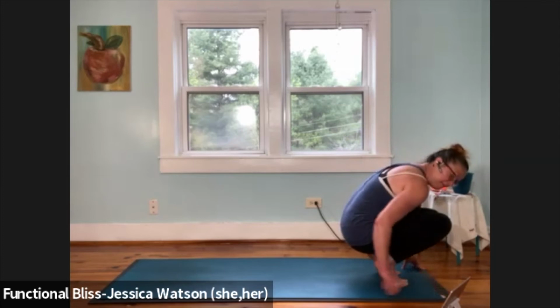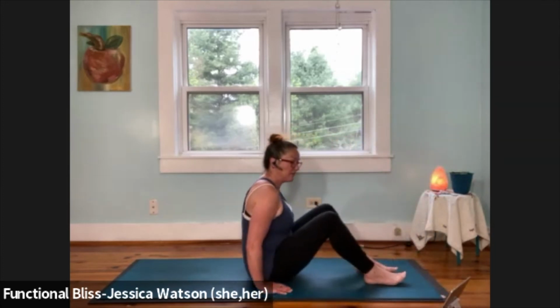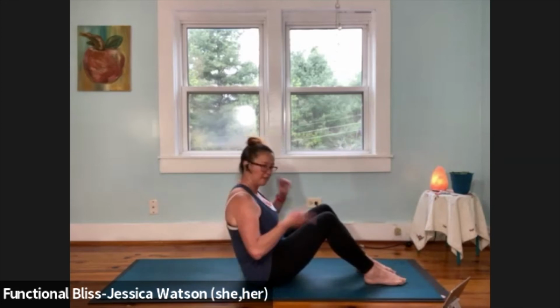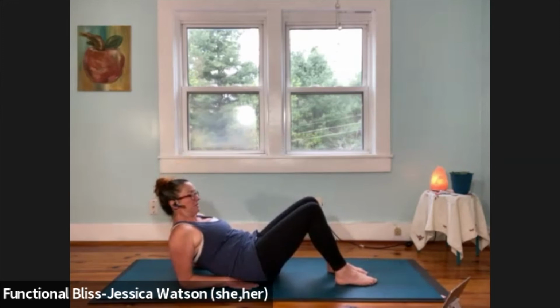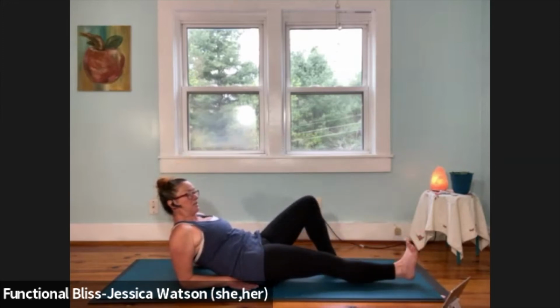Awesome. And then we're going to sit back onto our butt. So come back nice and slow. We're going to keep a little bit of a bent knee position. One leg's going to be bent, one leg's going to be straight, but start by coming down onto elbows and forearms. So we want to give that little bit of support and then keep the left knee bent. Right leg is going to extend nice and long, a little flex in the foot.